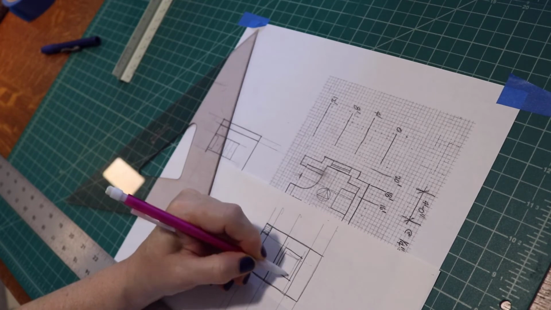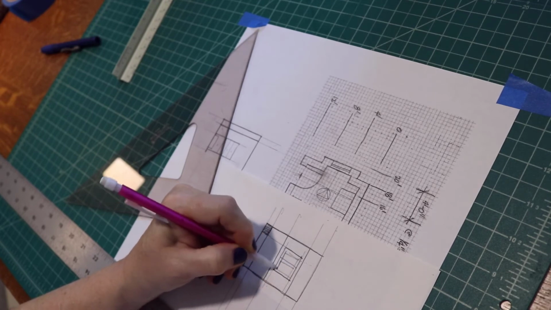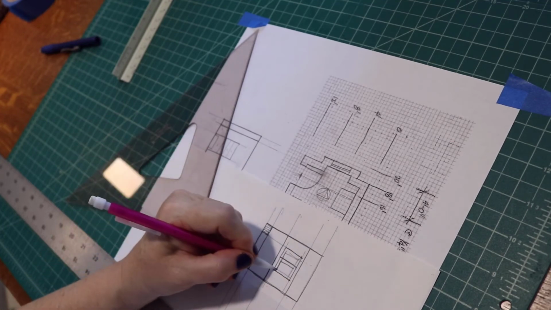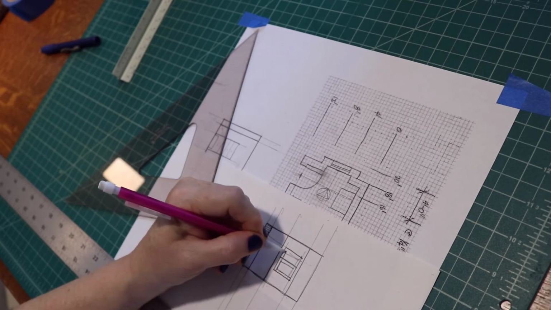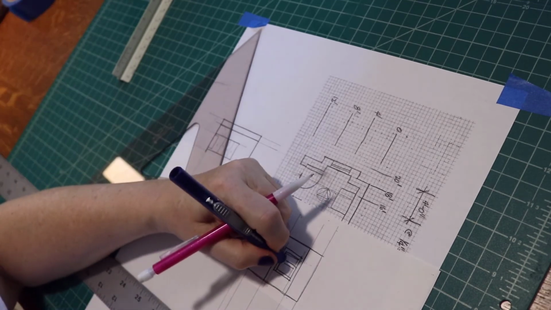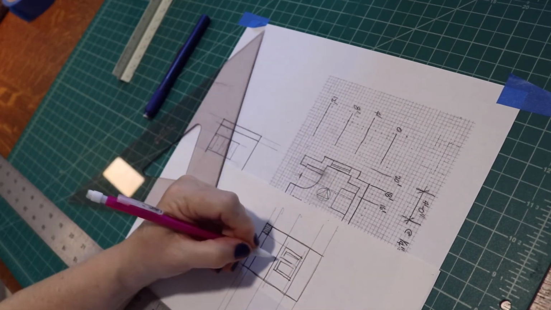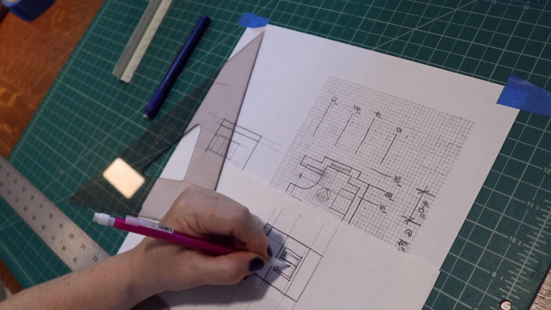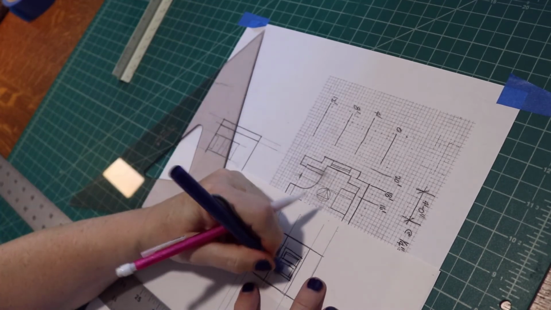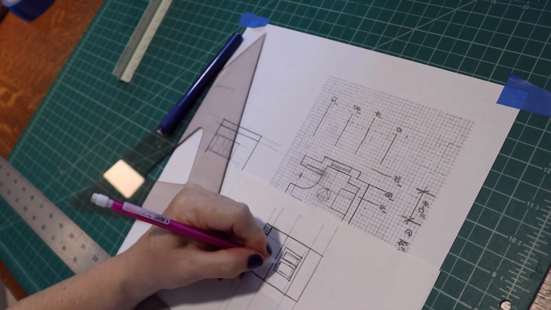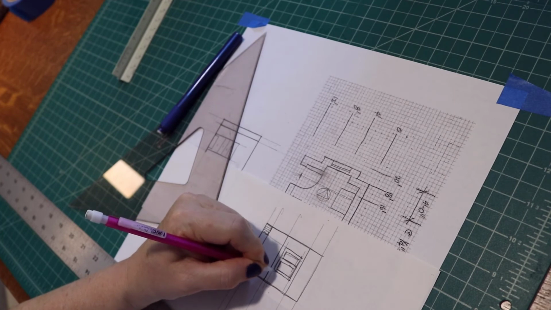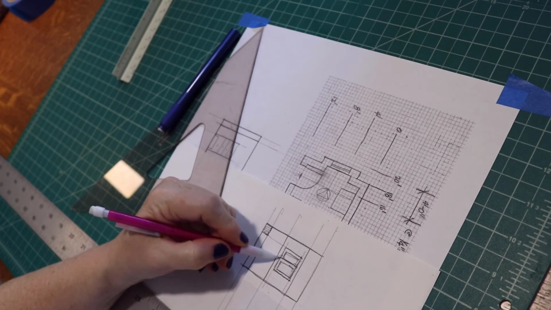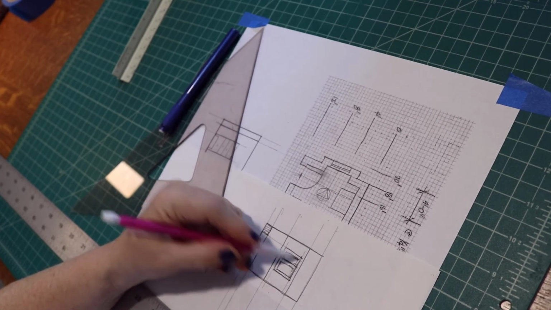For example, if it's a double hung window, it will have a symbol that looks like this. Note that the rails overlap. The bottom sash overlaps the top.